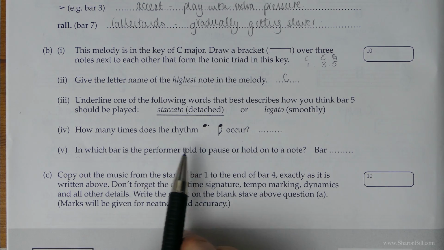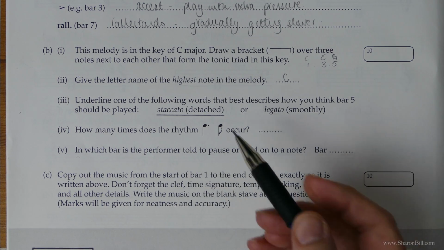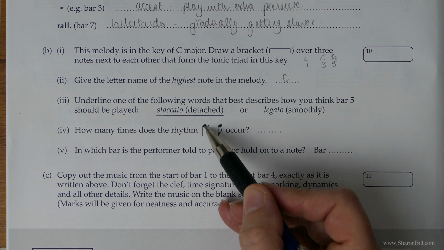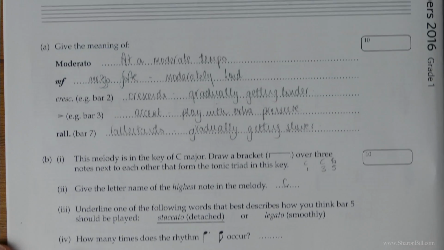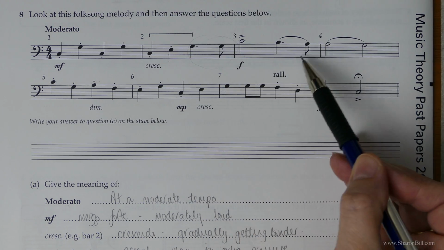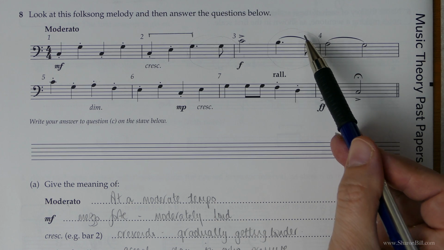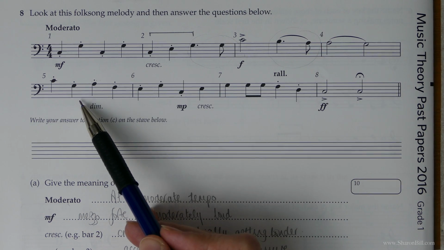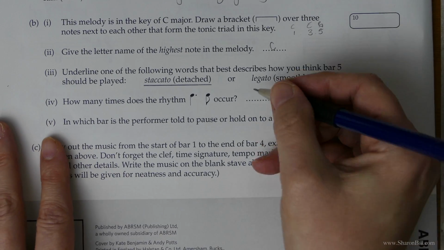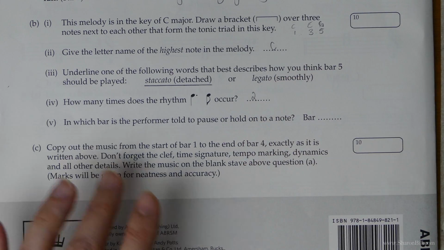How many times does this rhythm occur? So just keep your eyes peeled. We're looking for a dotted crotchet quaver, or dotted quarter note, eighth note. So let's have a look through. So we get it once here, again here, and that's that. So we get it twice. So it occurs 2 times.